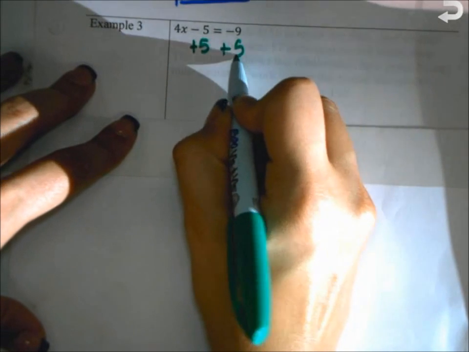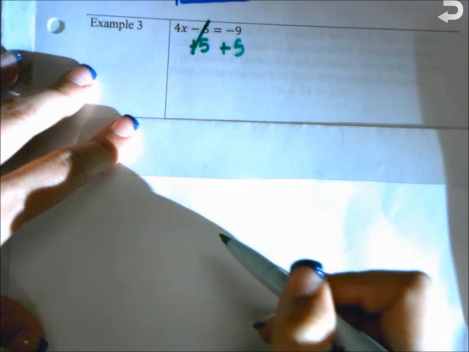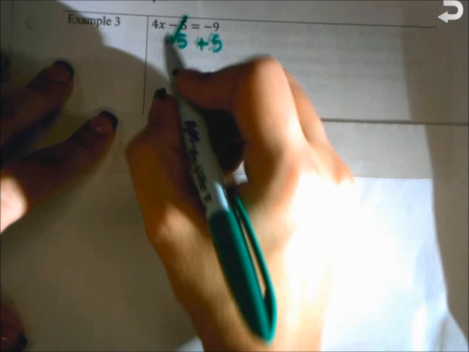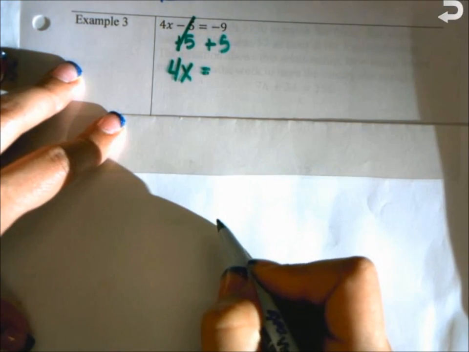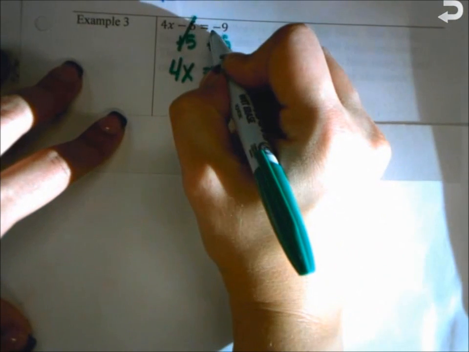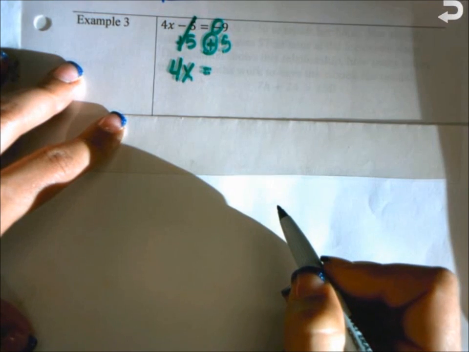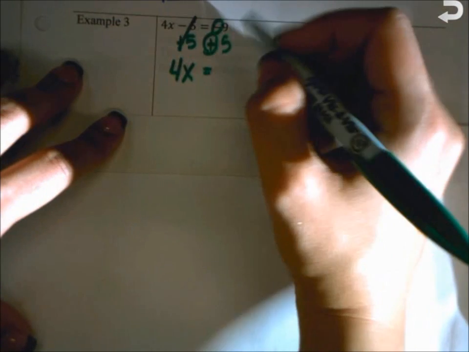So on the left-hand side, I'm left with 4x equals negative 9 plus 5. My signs are different here. I have a negative and a positive, so I know that I'm going to subtract these numbers. 9 minus 5 gives me 4, and then I need to check for the sign. 9 is bigger than 5, and 9 is positive or negative? Negative. So my answer is going to be negative 4.